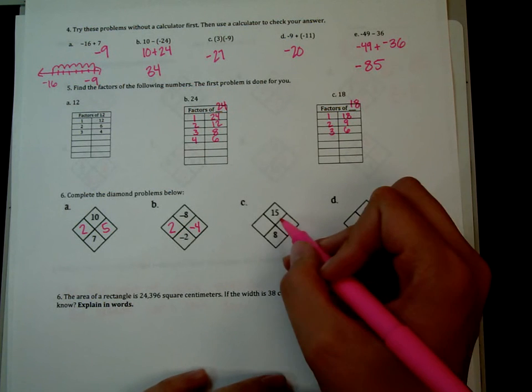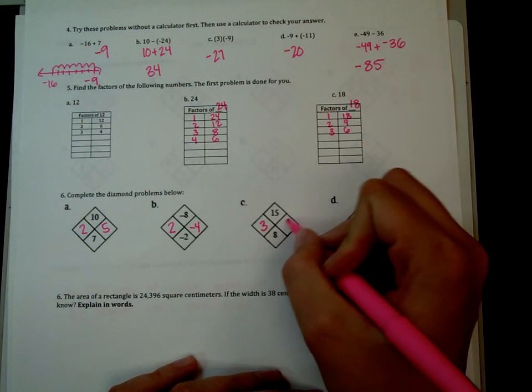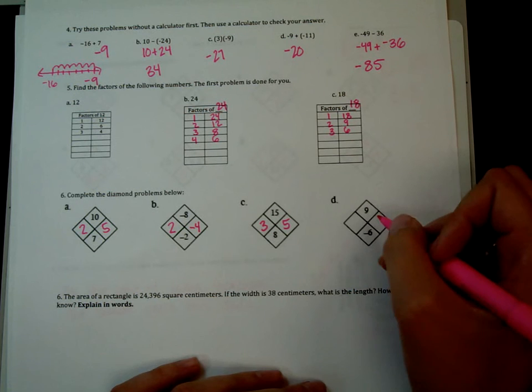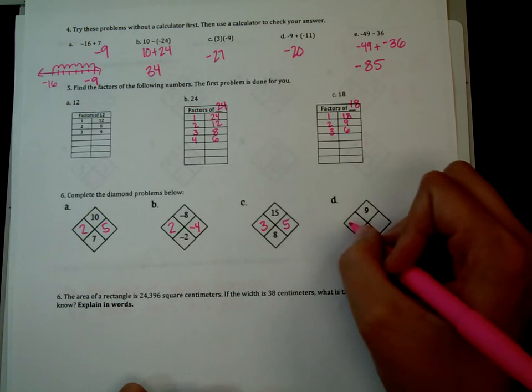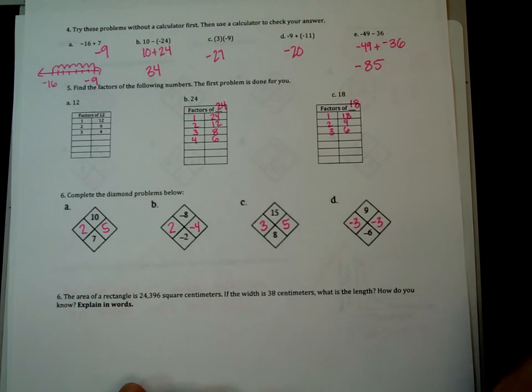Numbers that multiply to 15 and add to 8, we already did this one today, 3 and 5. Numbers that multiply to 9 and add to negative 6 are going to be negative 3 and negative 3.